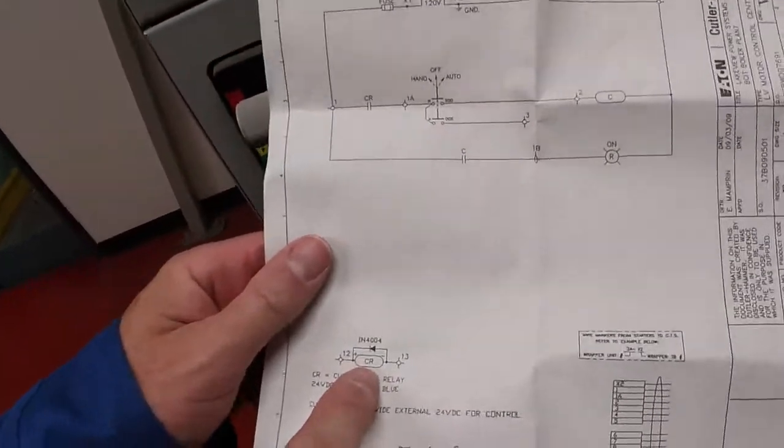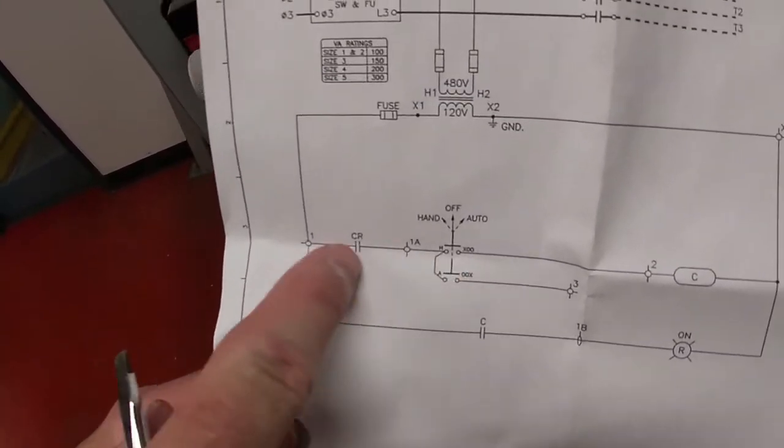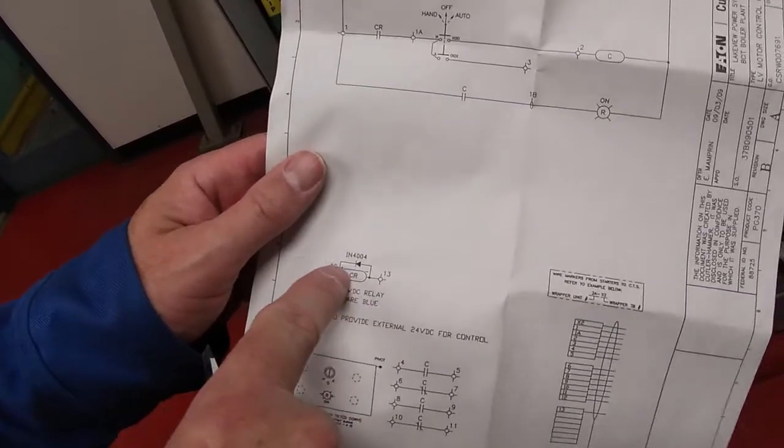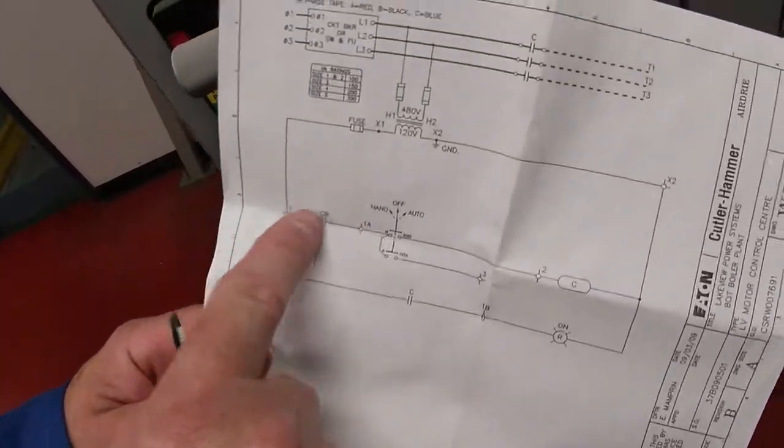So here's our control relay, and there's the contact that is in the circuit for your start-stop. What happens when the SIS trips is it de-energizes this control relay, and then that opens up, and we trip the pump.